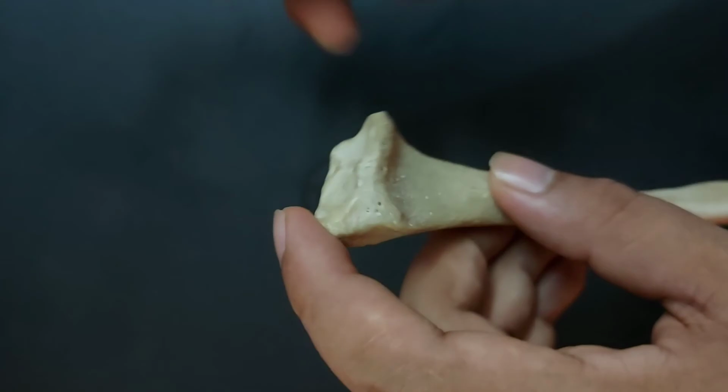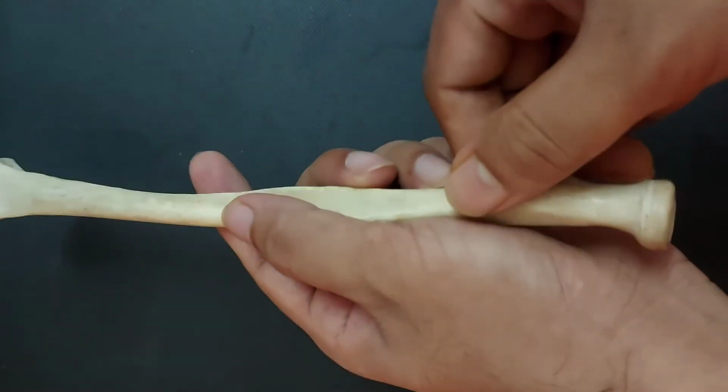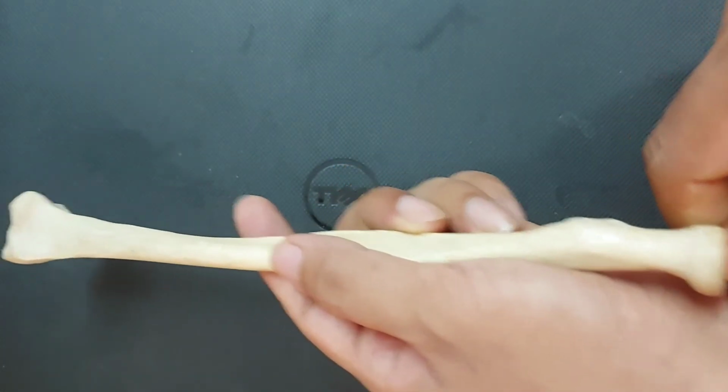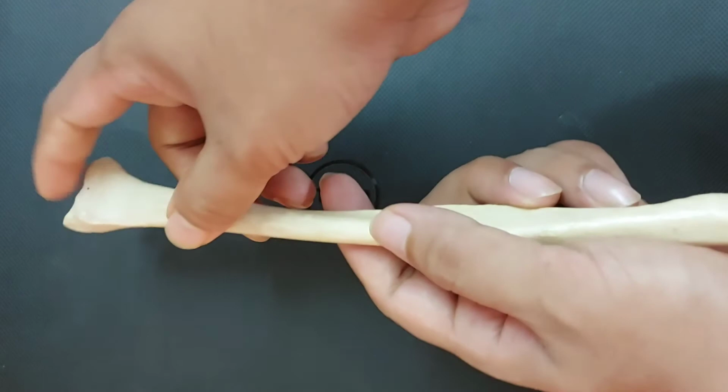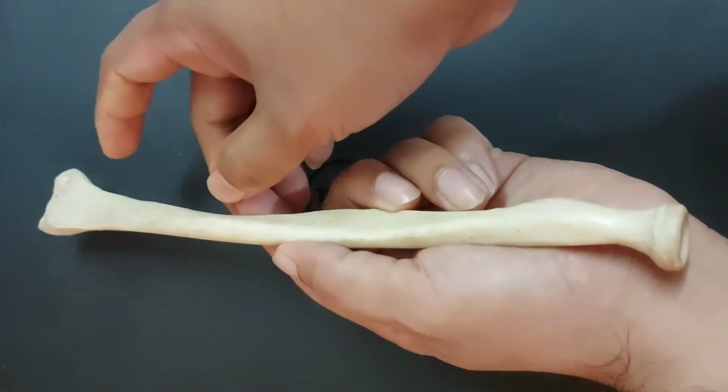For the anatomical position, when you hold this in the anatomical position, you have to remember that the disc shaped upper end remains upward, and the projected styloid process remains downward. So we can hold it like this. This is the anatomical position.